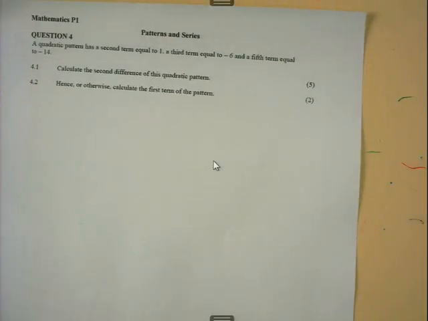Right, now we have another question here. That is question 4. Boys and girls, now they are saying here a quadratic pattern has a second term equals to 1, a third term equals to minus 6, and the fifth term is equals to minus 14. Now I'm interested in 4.1. You must calculate the second difference of this quadratic pattern. I'm happy we are also told that this is a quadratic pattern.